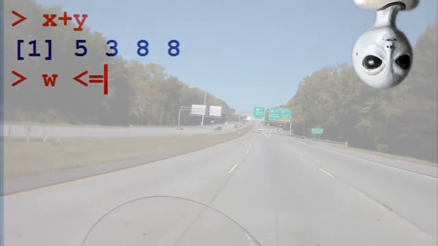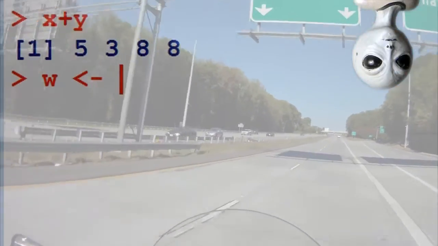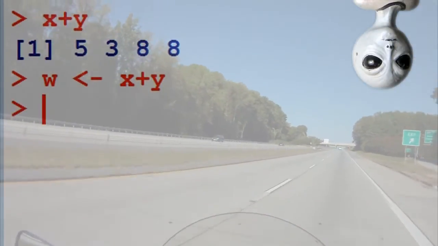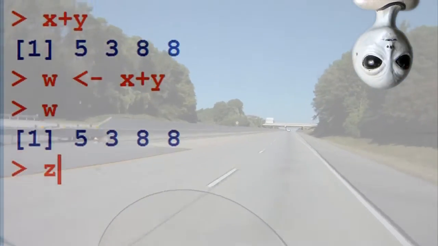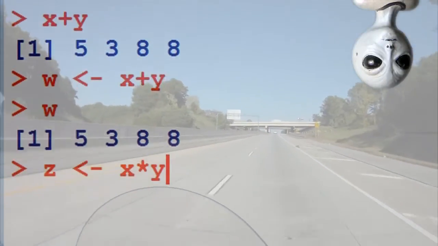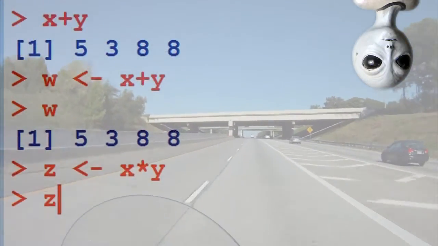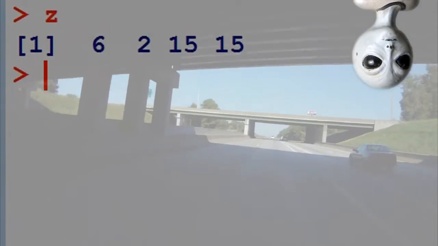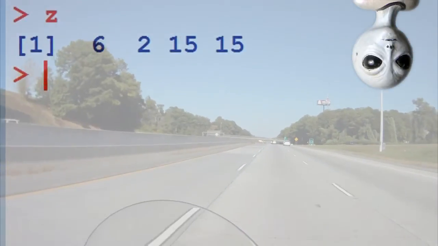I'm creating a new variable now, W, using the assign less than followed by a dash, and W is going to be X plus Y, and you'll see that we get the same set of numbers when we use W, whereas before we just added X and Y. Now we're assigning it to W and printing that out. I'm creating a new variable now, X times Y, and that will be Z, and let's print that out. And you get 6, 2, 15, 15, which are those two variables multiplied. So I have a few variables floating around now in my R memory: X, Y, W, and Z.